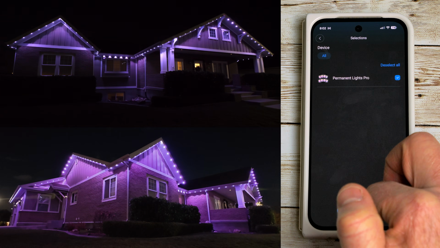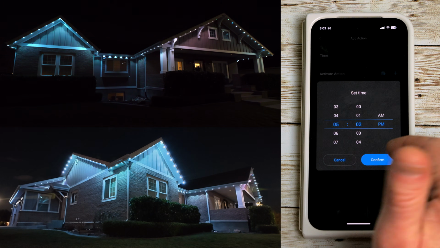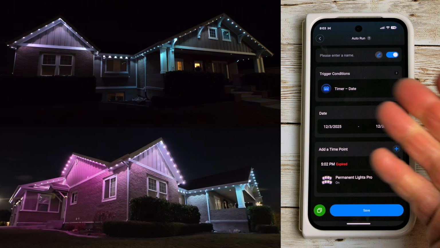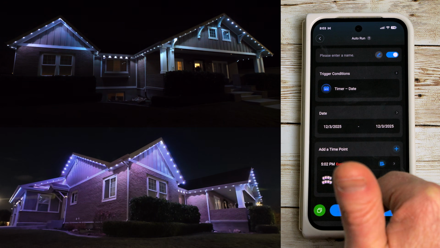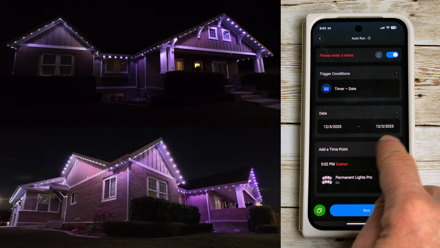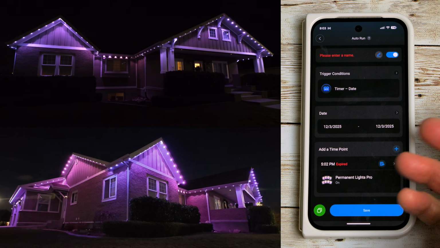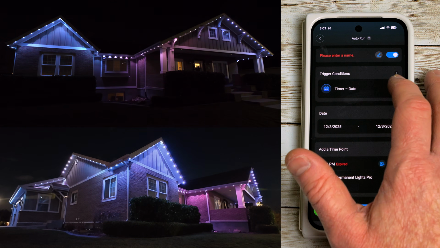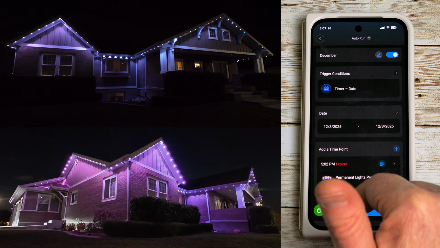So here we're going to have it adjust the lights. And so here we're going to set a time. So this would be like when we want it to turn on. So we can confirm, save that. And now we have the lights turning on throughout this day. And then we would go through and create another one and have all of the lights turn off at a specific time during those same days. So you're gonna have one for on, one for off, and then it's automatically going to run. We just gotta give it a name, and then we can save.